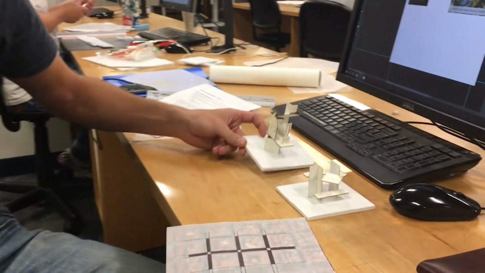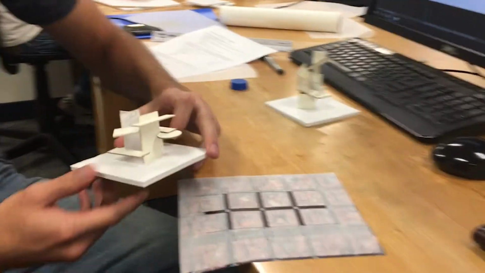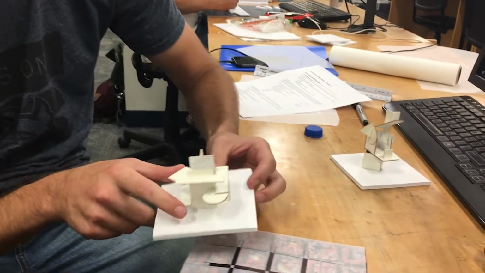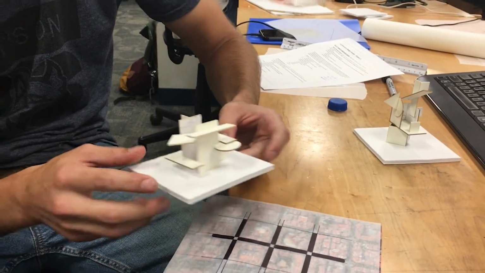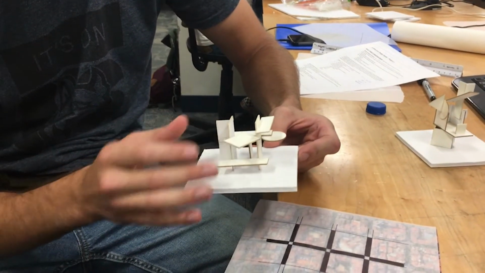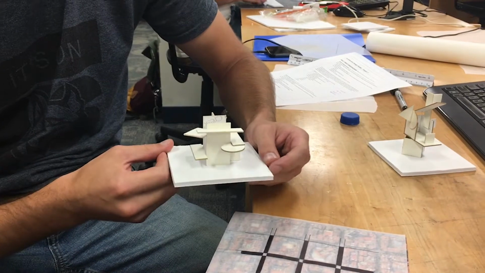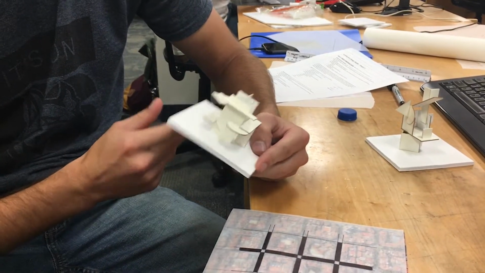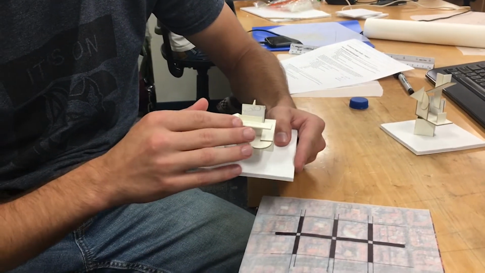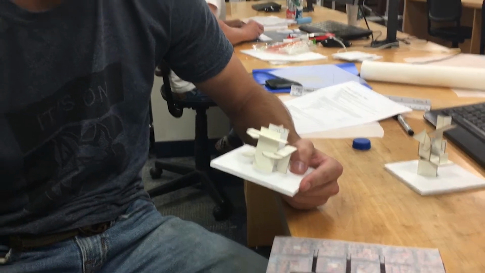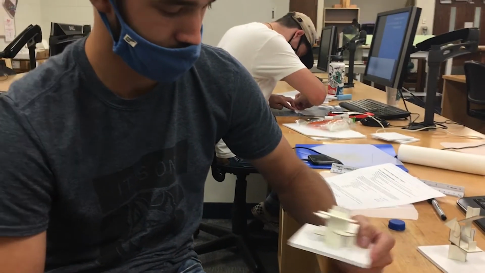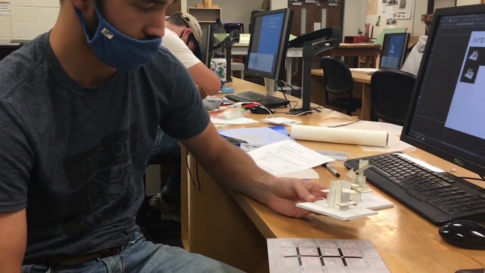And that's about it. And this one's just some extrusions coming off and trying to get different angles, just different extrusions off this facade and whatnot.